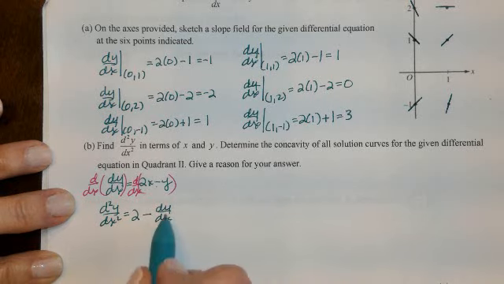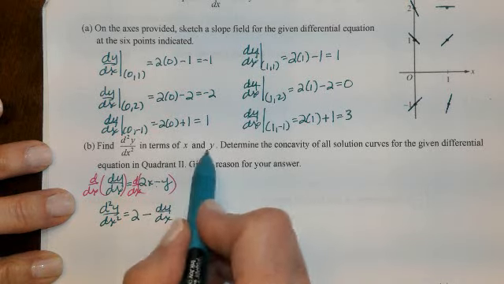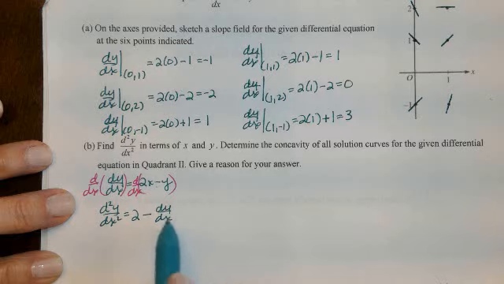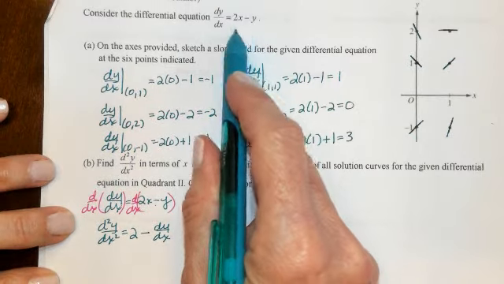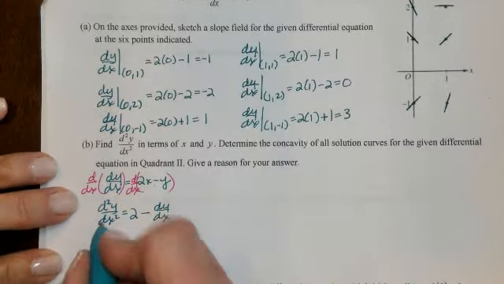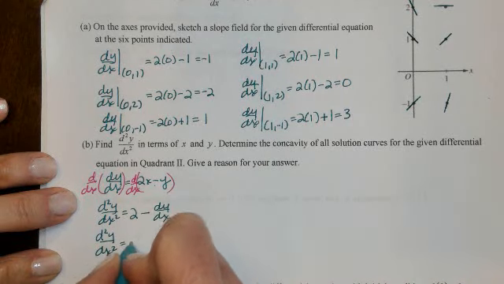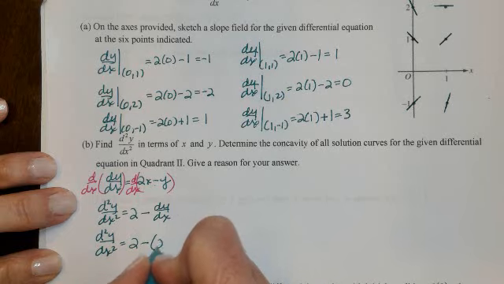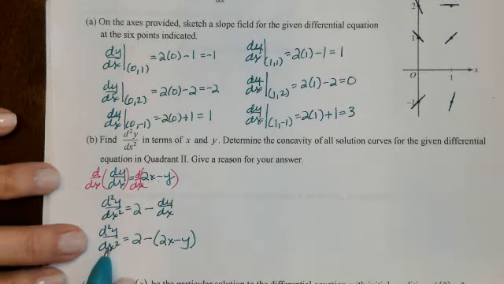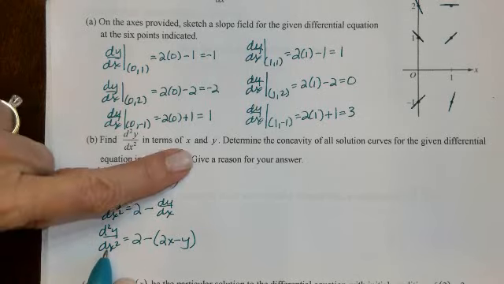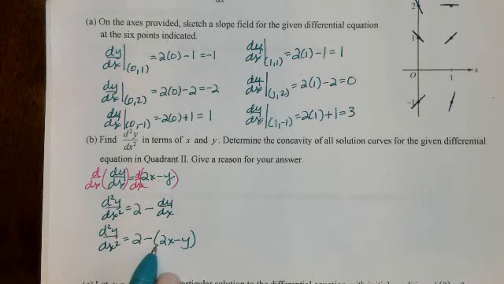But we have to write it in terms of x and y, so in place of dy/dx, I'm going to put what dy/dx is, 2x minus y. So the second derivative is 2 minus (2x minus y). So I found the second derivative in terms of x and y. Okay?